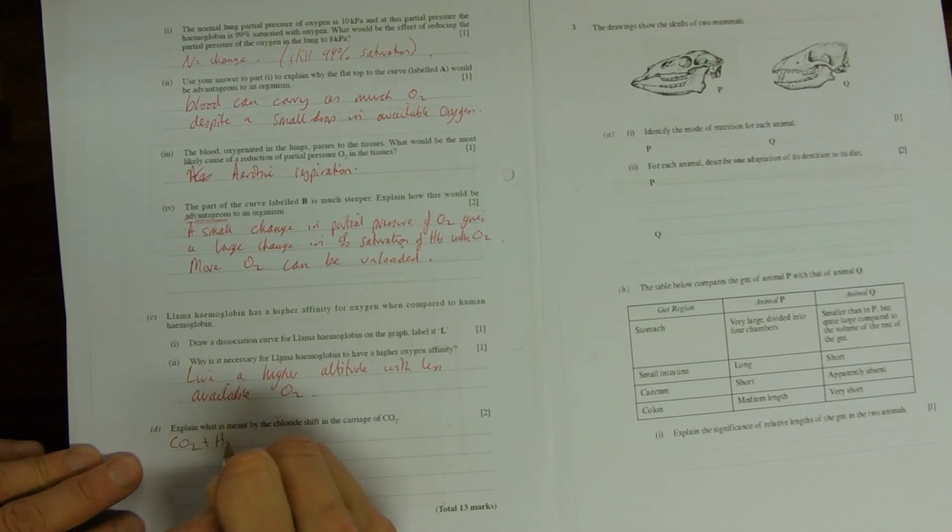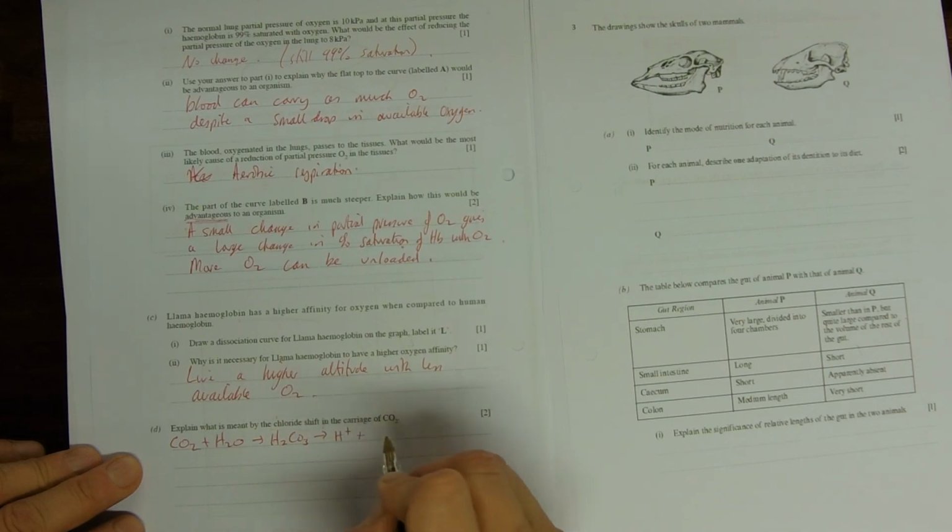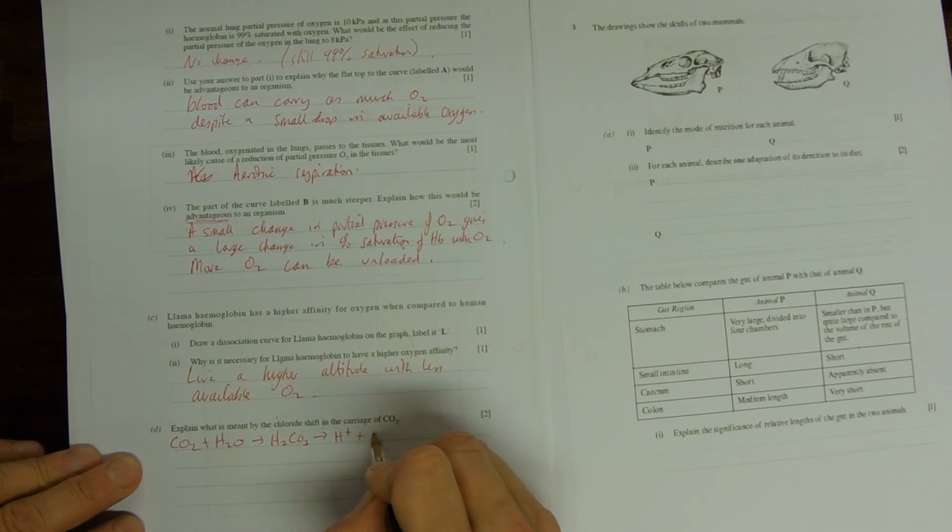That combines with water, and that gives us H2CO3, carbonic acid, and that will dissociate into H+ and our hydrogen carbonate ion, or a bicarbonate ion, HCO3-.